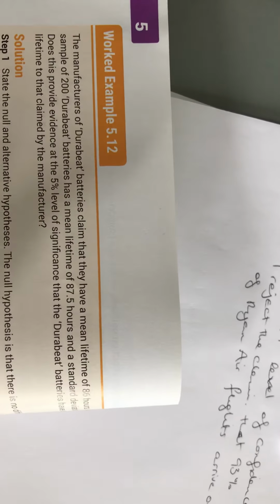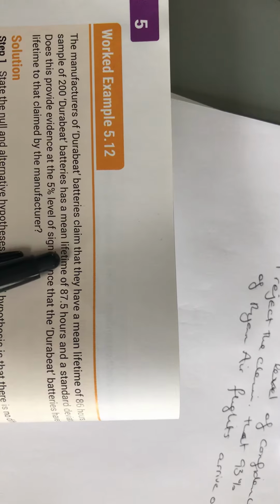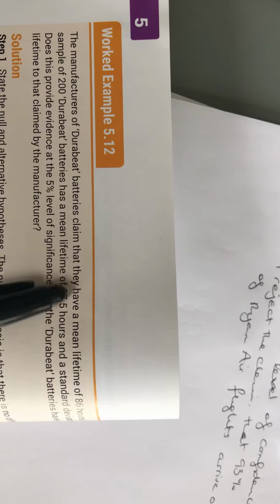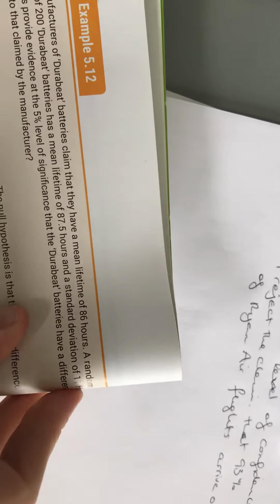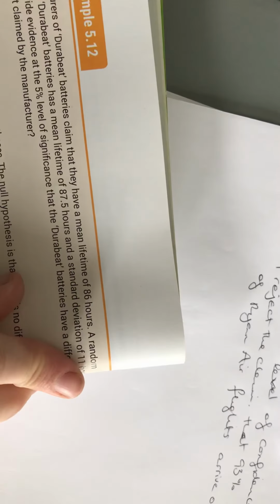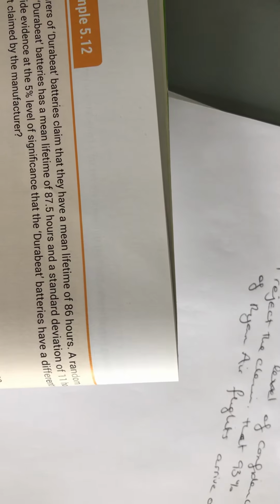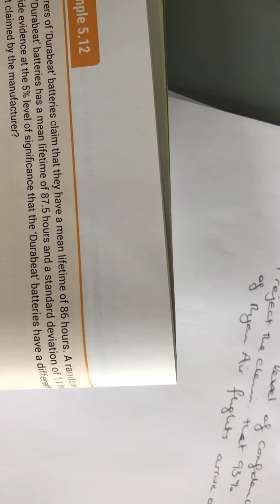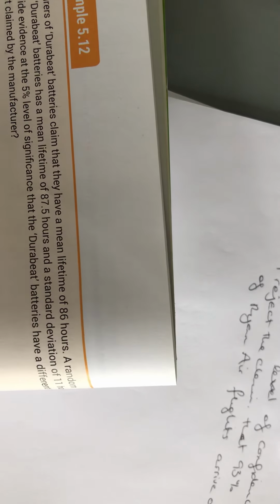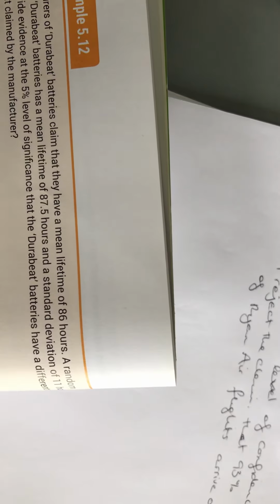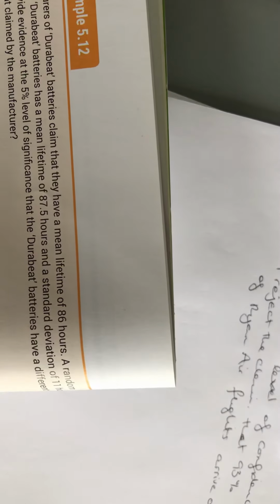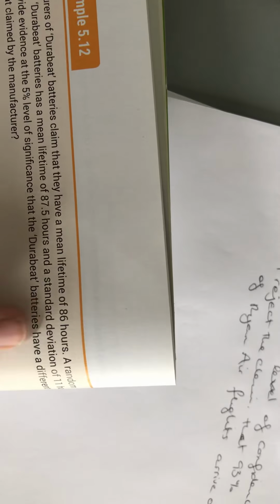So, a manufacturer of batteries claims that they have a mean lifetime of 86 hours. So they looked at loads of batteries, they got the length of time that they all last, and the average, and it's numerical data, so it's the mean, is 86 hours.